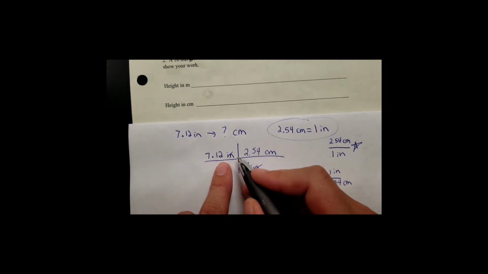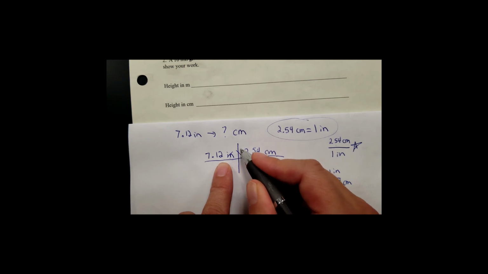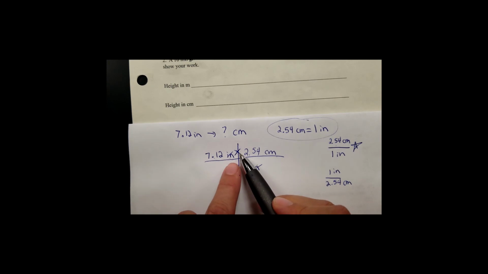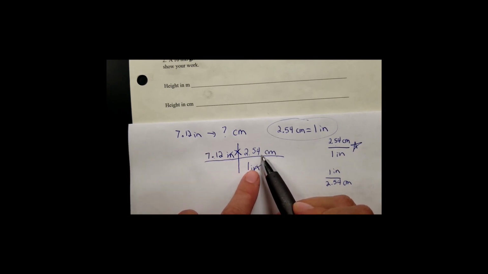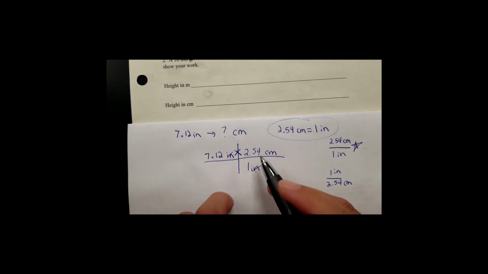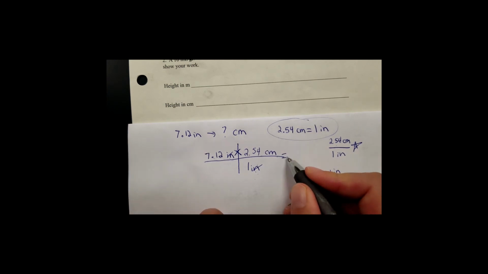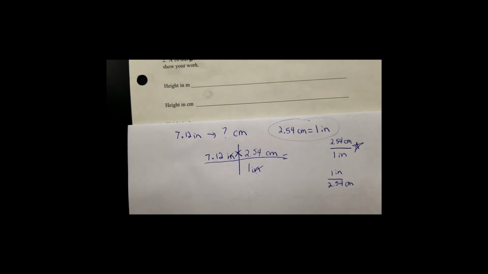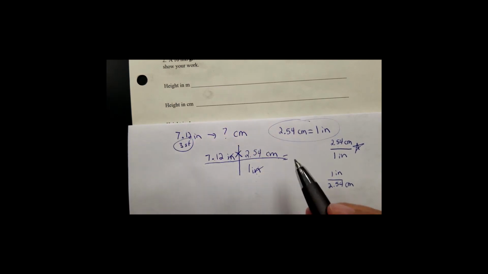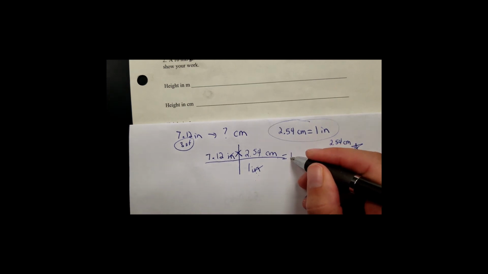So to solve, remember, as you go across, these vertical lines are multiplication signs. So to solve, you will take 7.12 multiplied by 2.54. And since there's just a 1 in the denominator, you're just dividing by 1. When you enter that into your calculator, make sure that you are using significant figures. So you have to look to the original number, that 7.12, and figure out how many significant figures are in that number. They're all non-zero, so it's going to be 3 sig figs. So whatever my answer is, I want to stop at 3 sig figs.